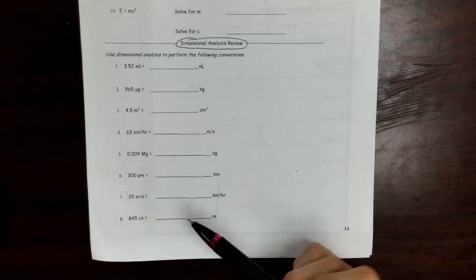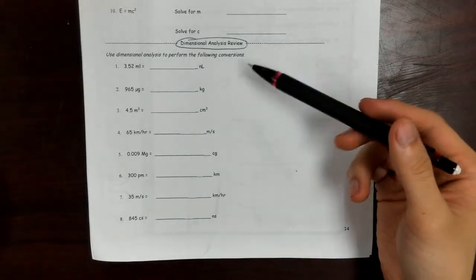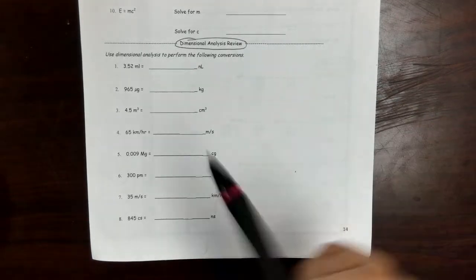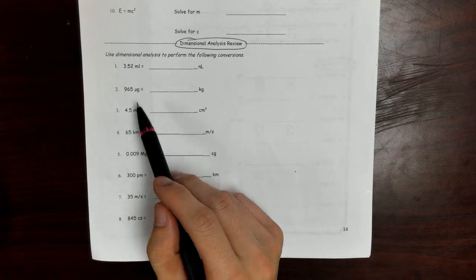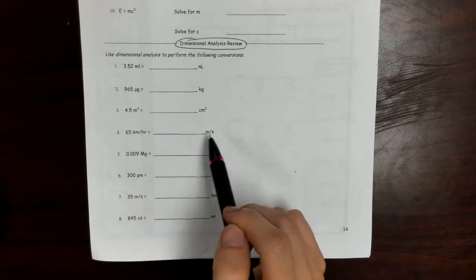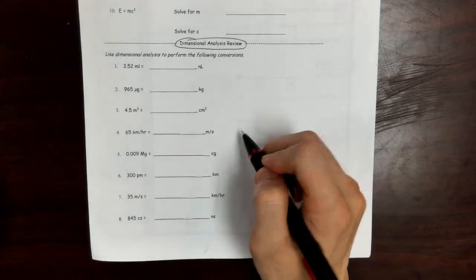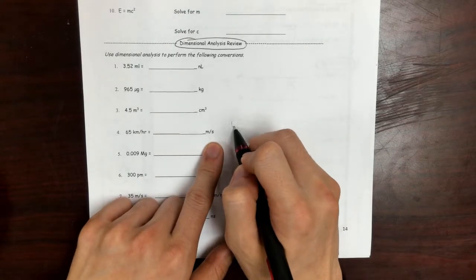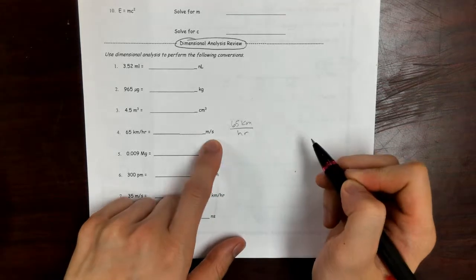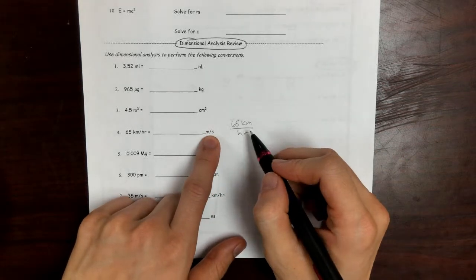Alright, so students have been asking for a few more examples of dimensional analysis. So I'm going to go ahead and do another one in this video. Let's go ahead and do number 4, because there's 2 conversions. So let's start with 65 kilometers per hour. Remember, we need to end up with meters per second.